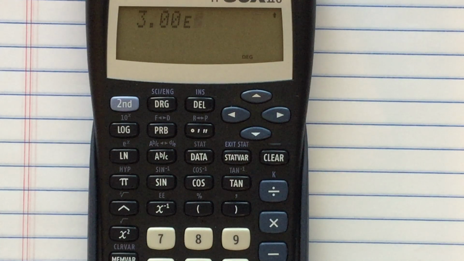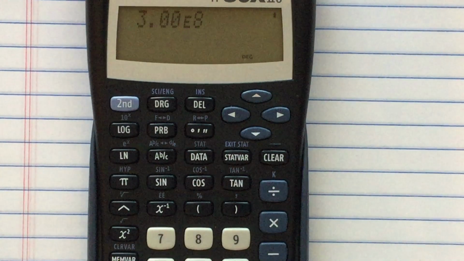That E represents times 10 raised to the, and then we have to plug in our exponent. So I'll plug in the number 8, and that's our numerator, 3.00 times 10 raised to the positive 8. Now, we're going to divide.